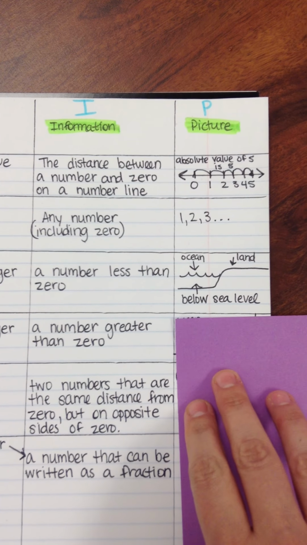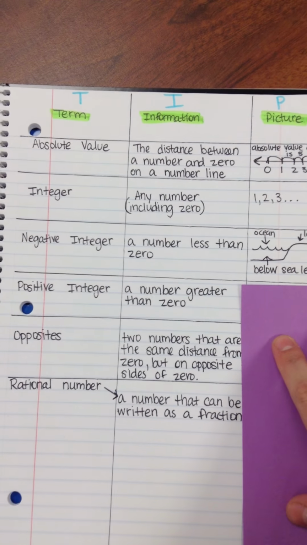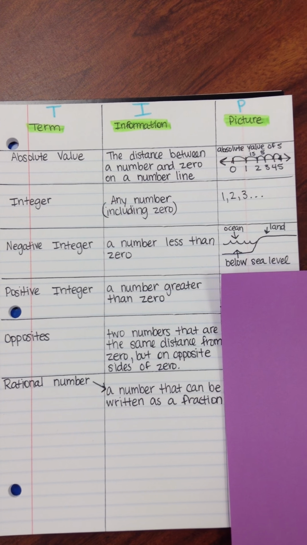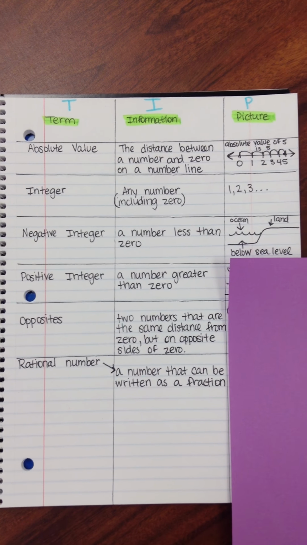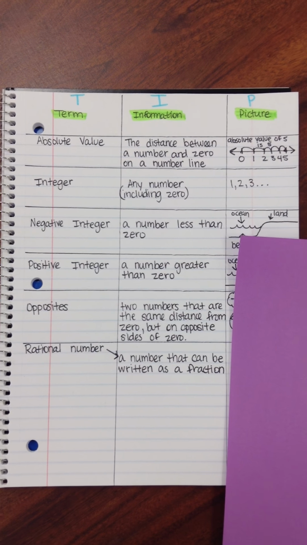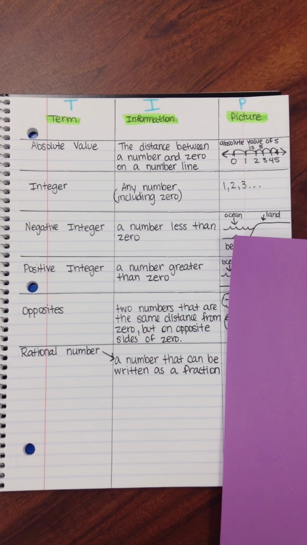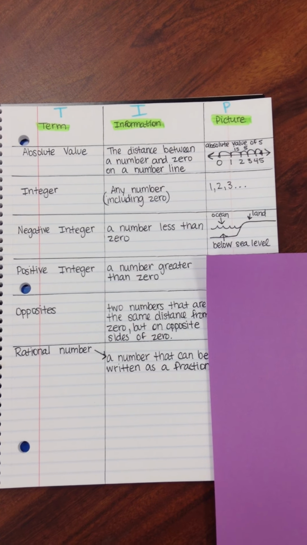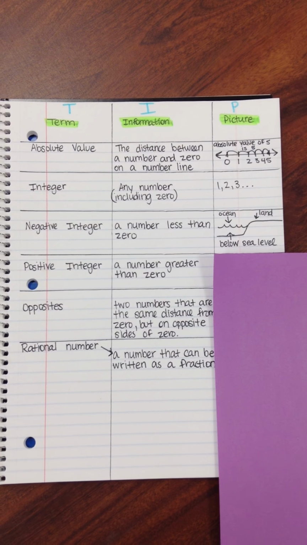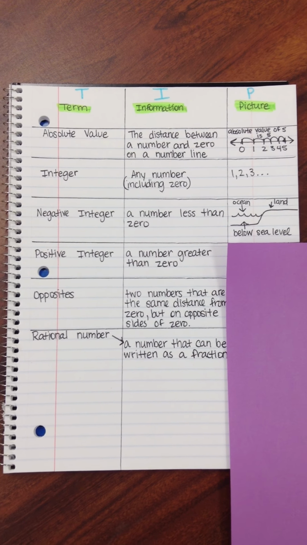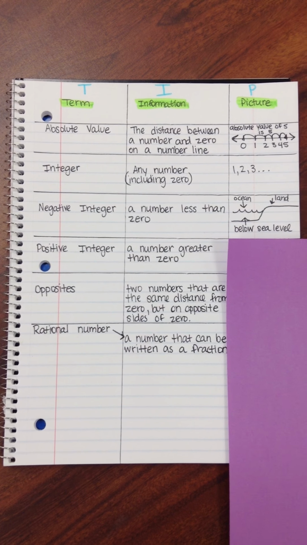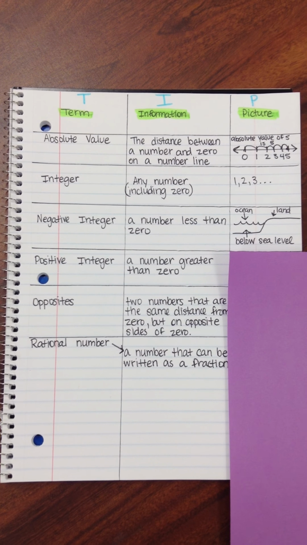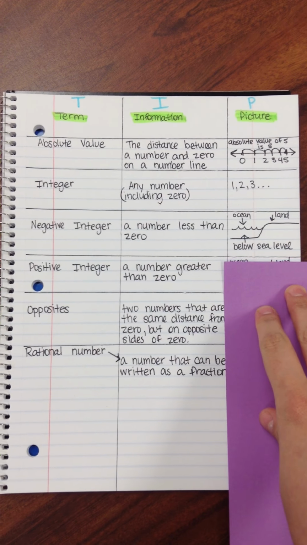Next, a negative integer. I drew a picture of sea level. Got an ocean and land, and then below sea level, that would be a negative integer. Meaning that if there was a city that was, say, 5 meters below sea level, then that means it would say negative 5 m for negative 5 meters. Also, when you think about checking accounts or even your lunch account, it can be negative 20 cents. That's a negative integer.